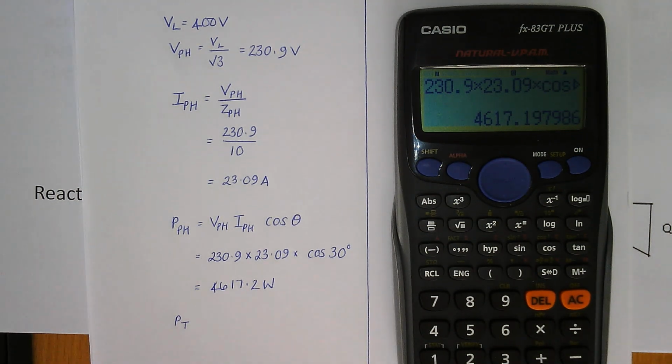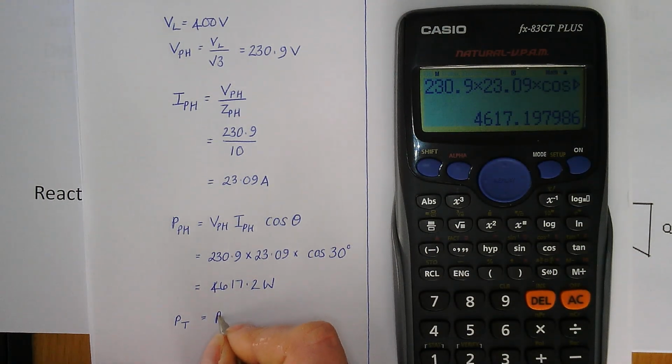And it's a three-phase circuit, so once you've got the phase power, if you want the three phases, then all you have to do is take that phase power and multiply it by 3 for each of those three phases.